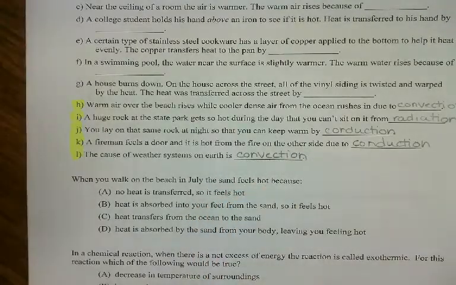Okay, this is a real quickie, but there you go. That's pages 1 and 2.